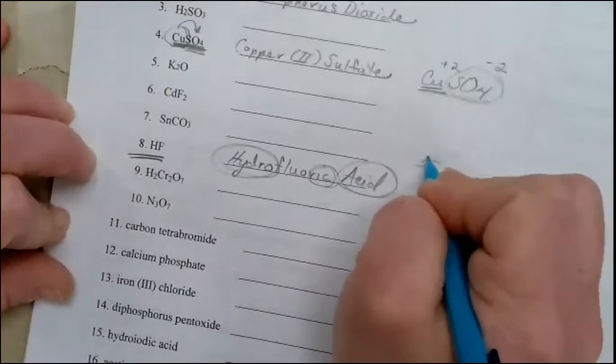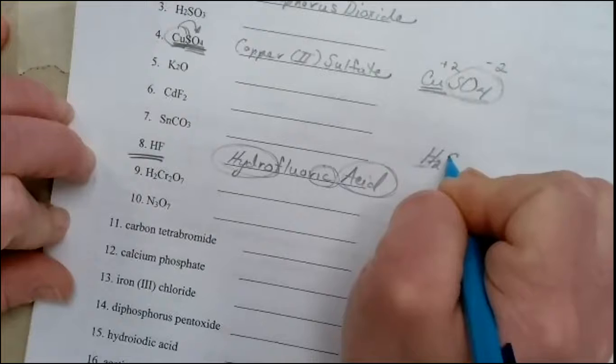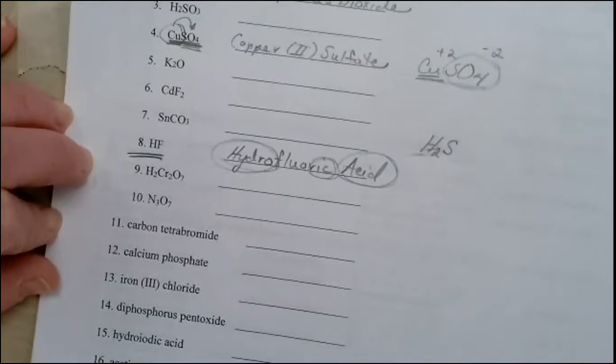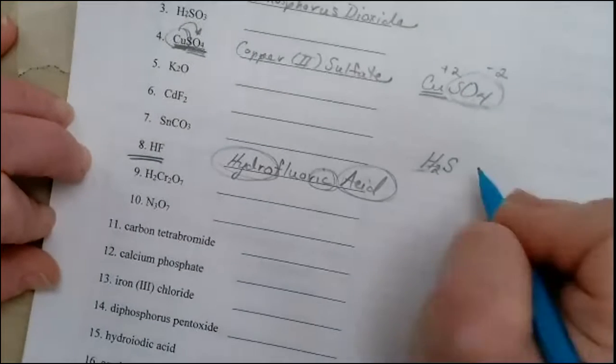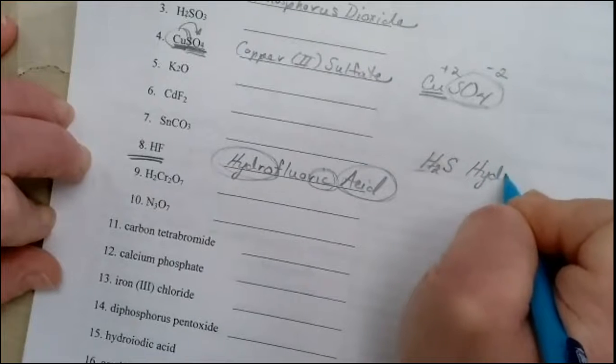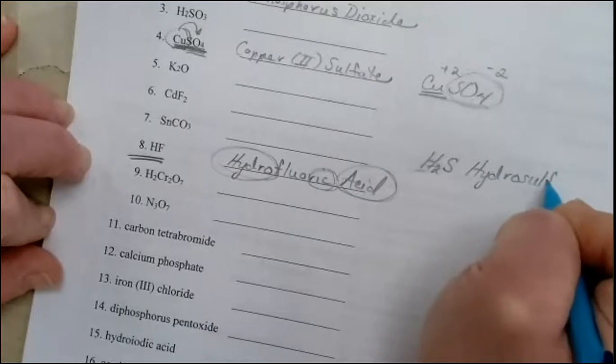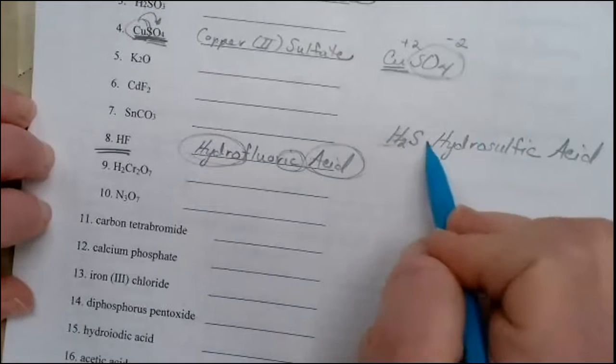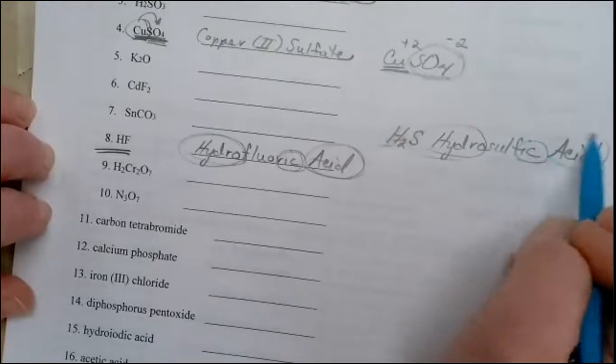So if it was H2S, go ahead, Noah. Sulfuric acid. Excellent. Prefix of hydro, ending of ic, word acid.